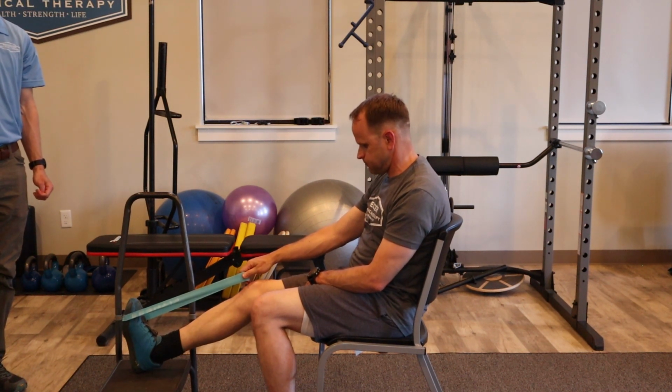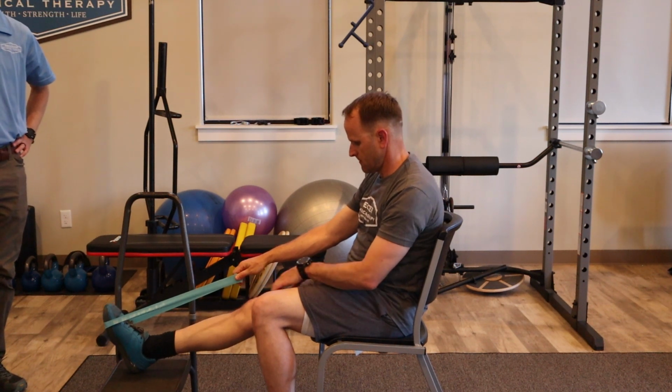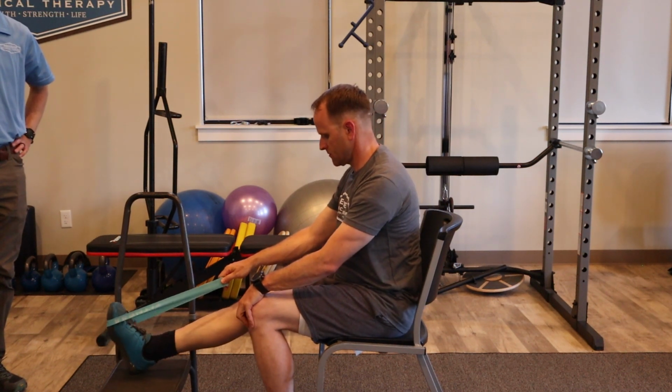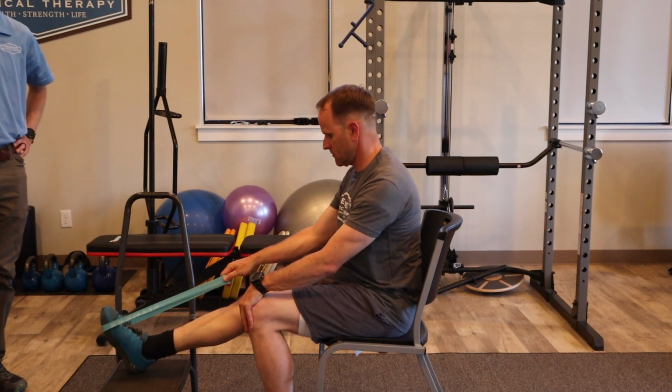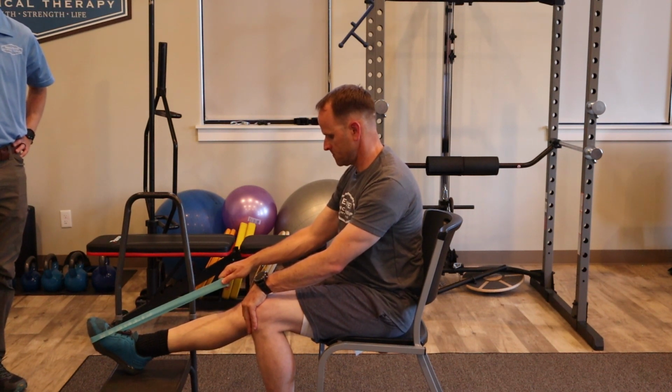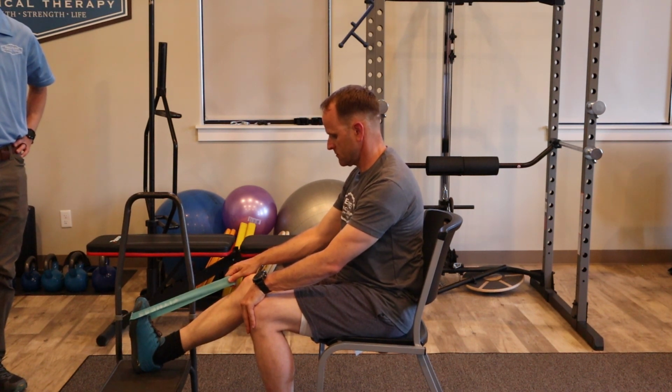So this would be a good exercise to begin maybe about 4 or 5 days after an ankle sprain, assuming you're getting to the point where you can walk on it fairly normally and you're starting to put some weight on it again.